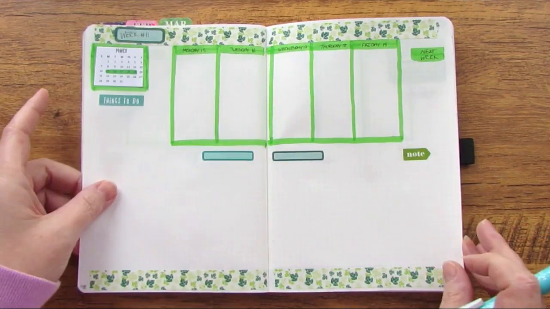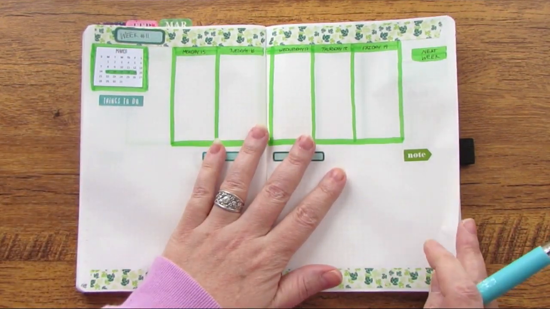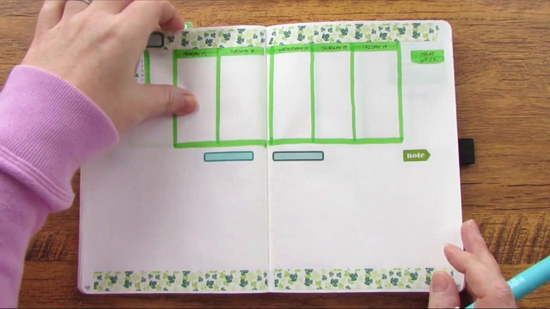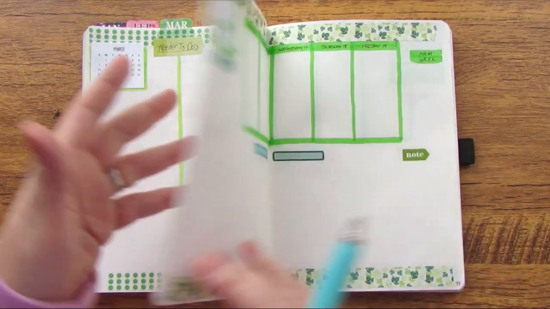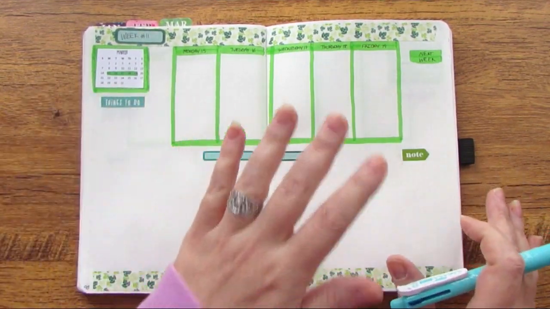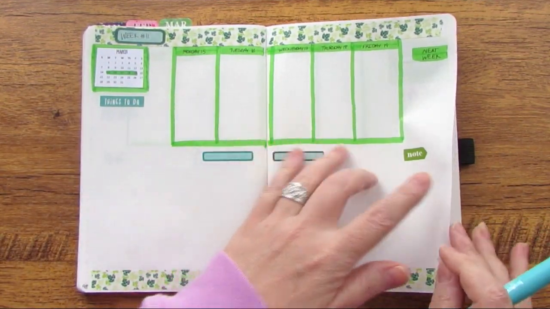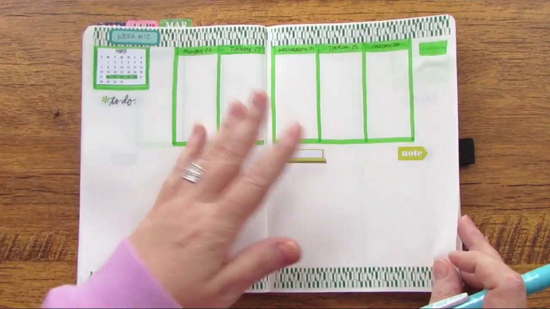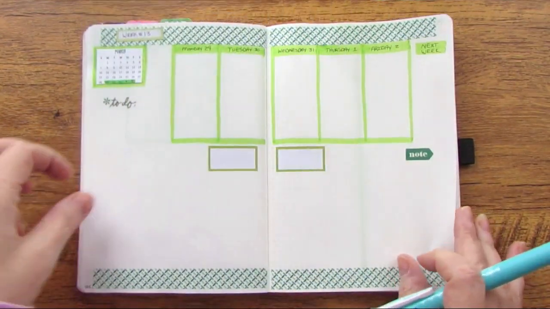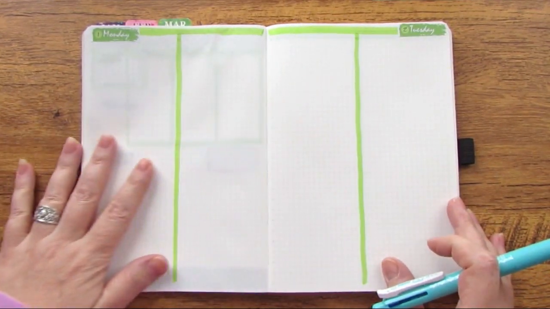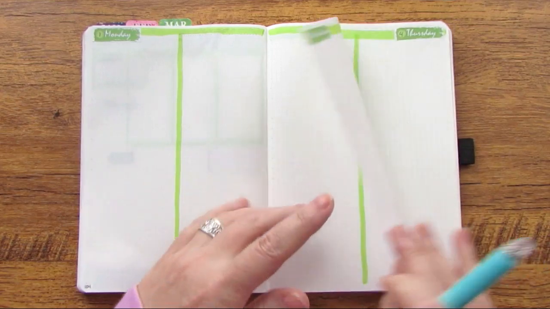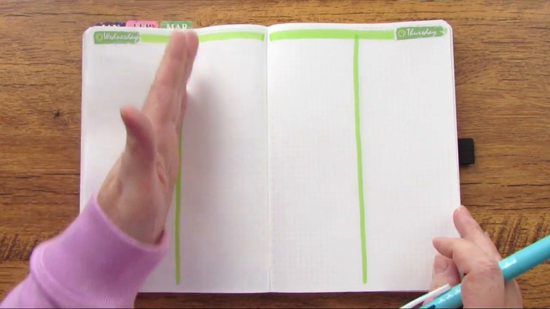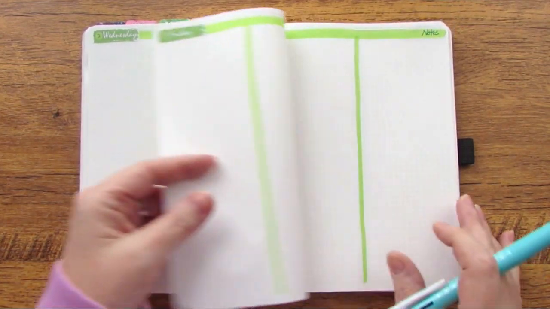So that's how I use the weekly pages, and you can see there's clear differentiation between what goes on the monthly pages and the weekly pages. And again, I think that is really important if you're going to use multiple setups like the Hobonichi, where you have monthly, weekly, and daily. And then daily setups are really simple. Each page has the day and the date. It's split in half, and that's pretty much it.